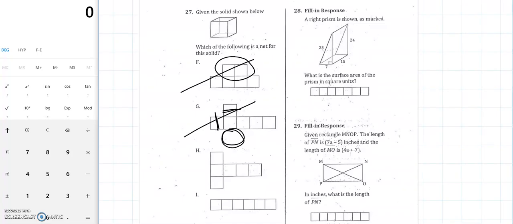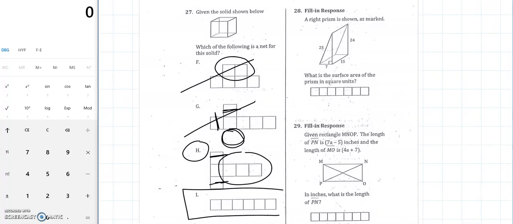Now for H, I'm going to have this portion and this portion wrap around on both sides. And then this tail will complete the cube as it wraps the whole way around. So right now I think it's going to be H. And now for I, even if I were to fold this over several times, there's nothing that's going to close out the other two sides of my cube. So can't be choice I. It's going to be choice H. So you have to practice with this visualization stuff because there's no tried and true way to answer this question other than to visualize. Let's look at number 28.